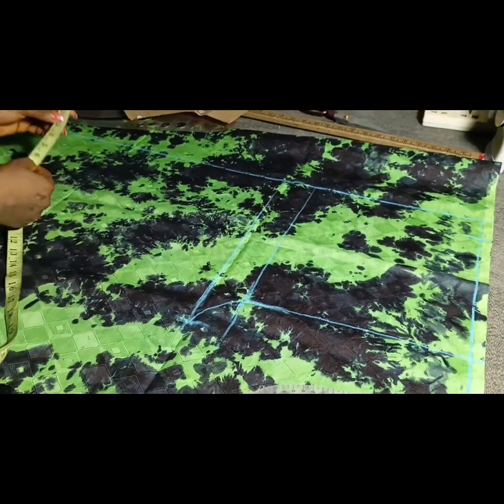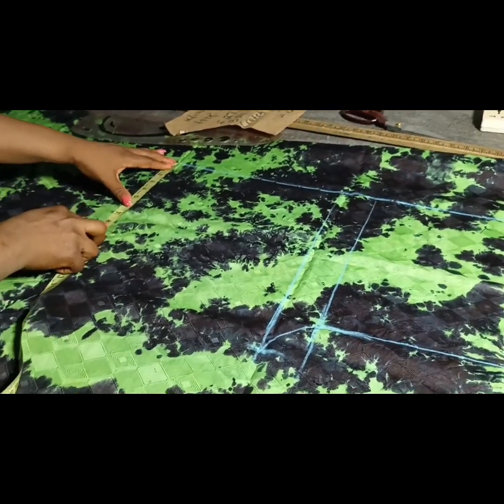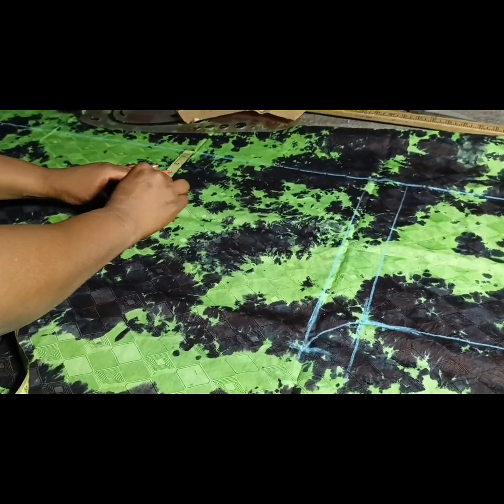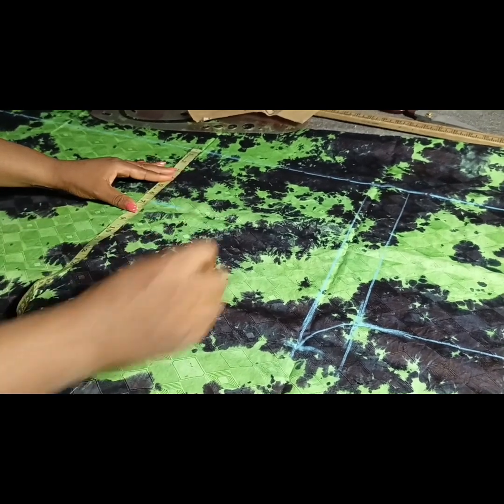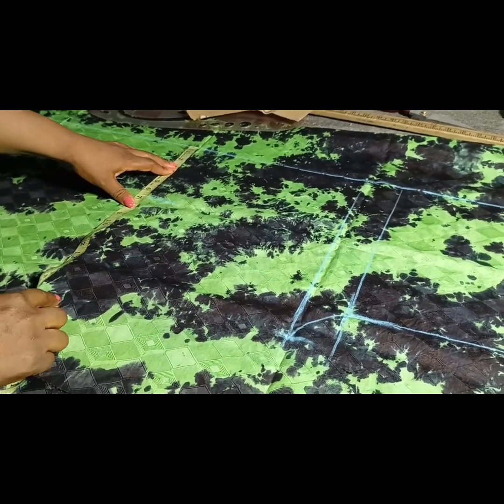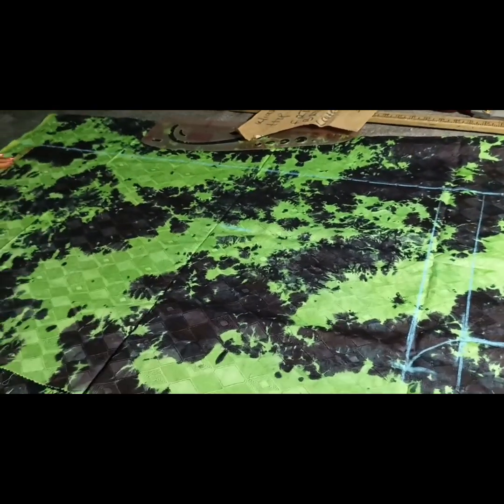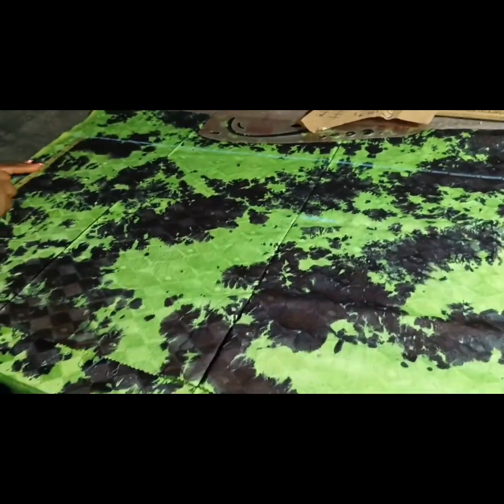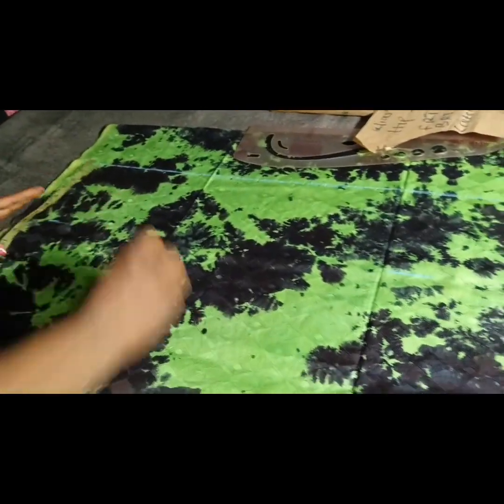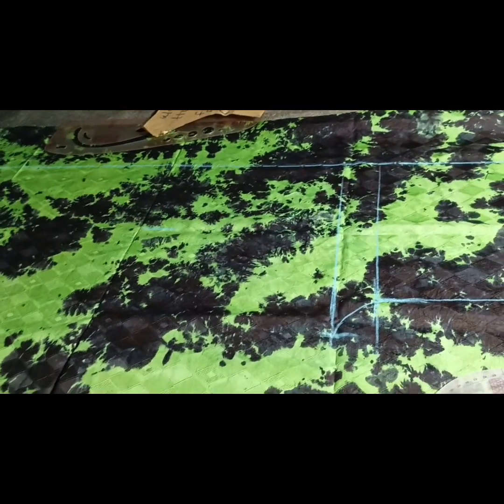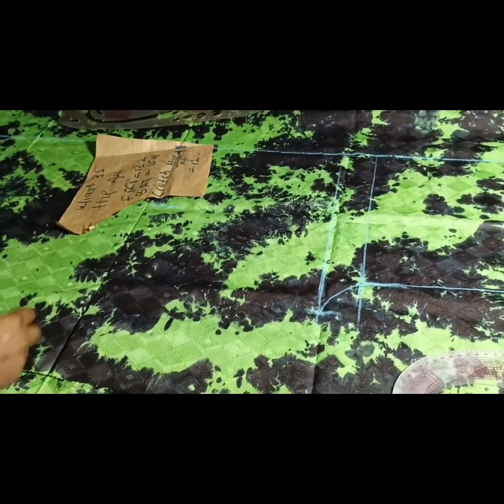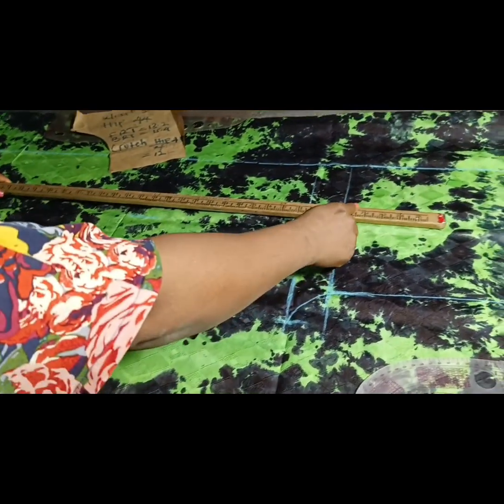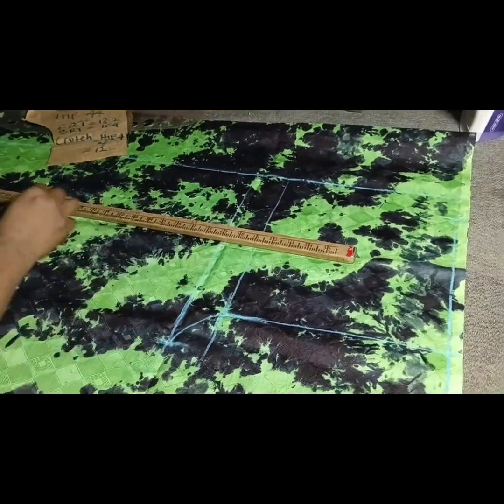This is 6.5 with 1/8 of an inch. Okay, so that's like 6.6. So I'm going to mark this 6.6 here, and I'll bring the same 6.6 here. So now this is now the center line, which will serve as the grain line. This is for you to be able to centralize your trouser.